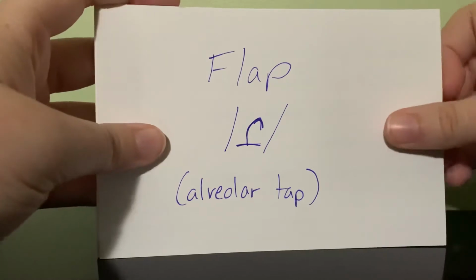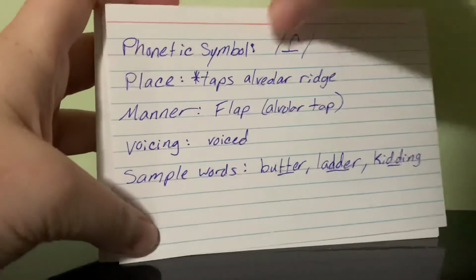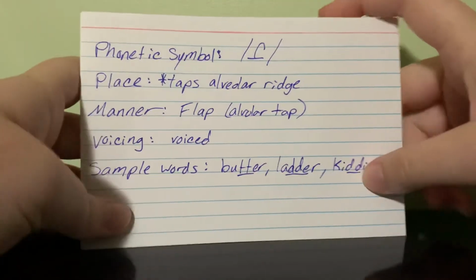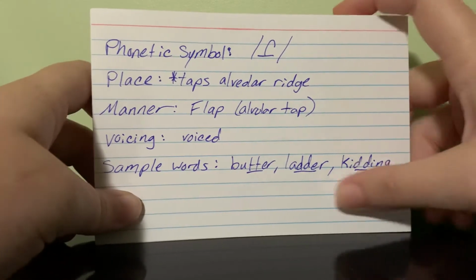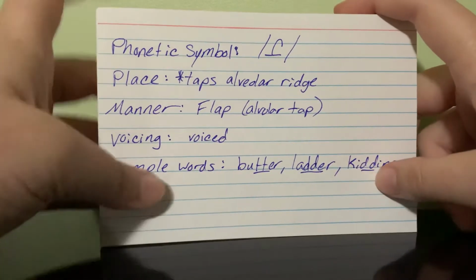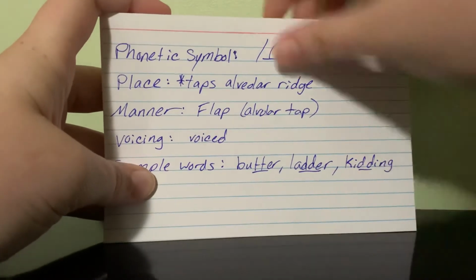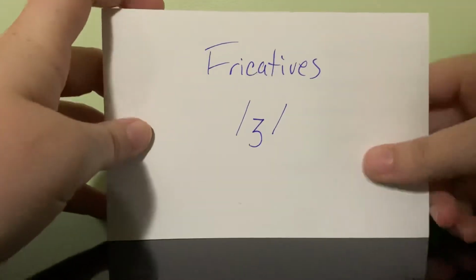This is the flap, the alveolar tap, which looks like an upside-down J. It taps the alveolar ridge as its placement. It is voiced, and it's in words such as butter, ladder, and kidding. It's like two T's or two D's, when you can't tell the difference between them when you say it. And that's the alveolar tap. And it's like an upside-down J when writing in phonetics.